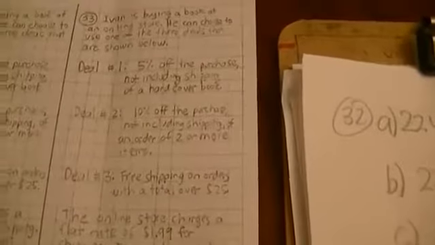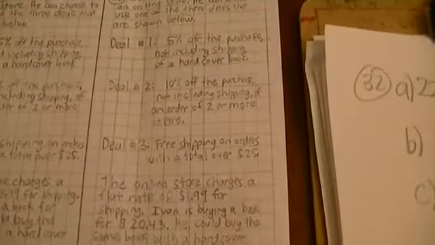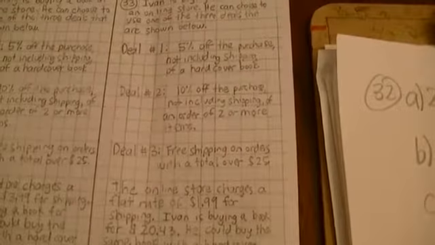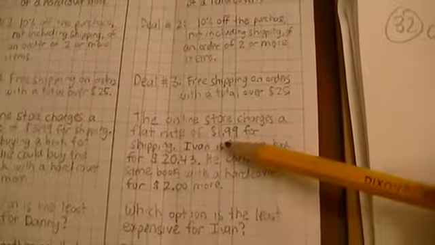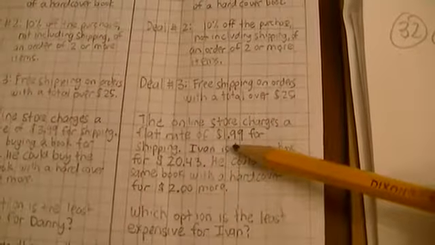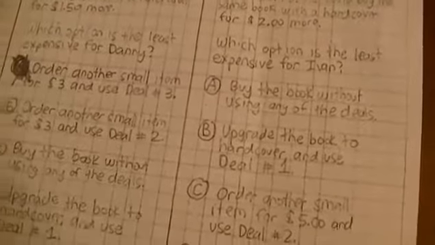Okay, Ivan's buying a book at an online store, and he can choose one of the 3 deals shown below. You can read through those yourself. The online store charges a flat rate of $1.99 for shipping. Ivan's buying a book for $20.43. He could buy the same book with a hardcover for $2 more. Let's figure out which one's the cheapest option for Ivan.